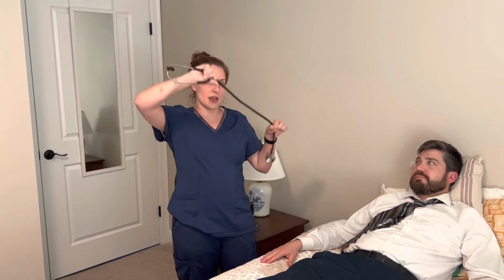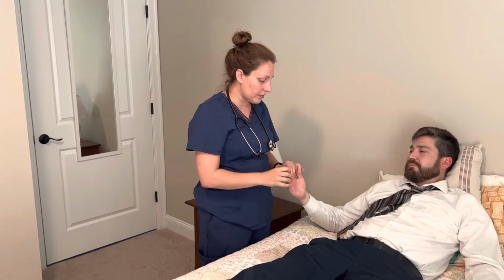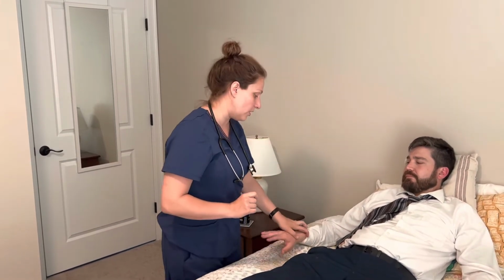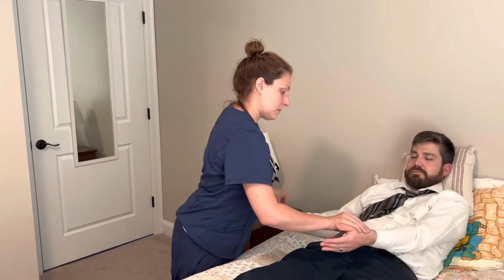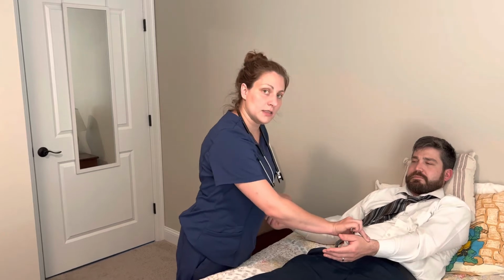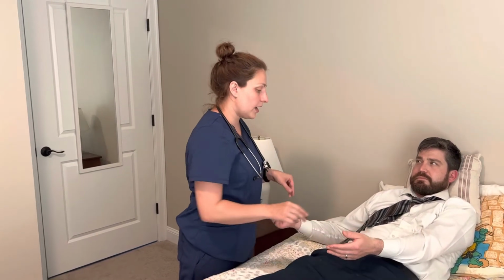Okay, so I was able to auscultate S1 and S2, and I noted a regular rate and rhythm. So now I'm going to just check your capillary refill time. Looks like it's within 3 seconds, so that looks good. And I also want to check your radial pulses. So I would say this is +2 with a regular rate and rhythm.